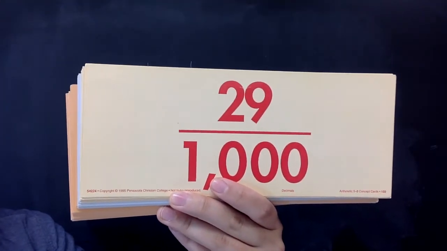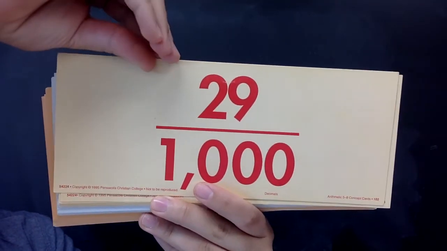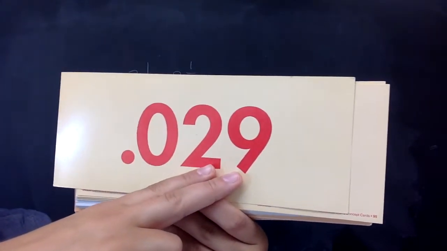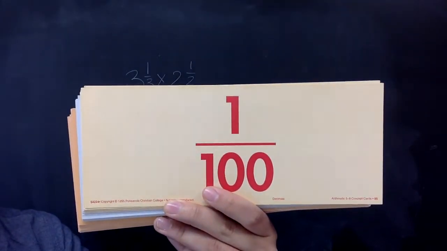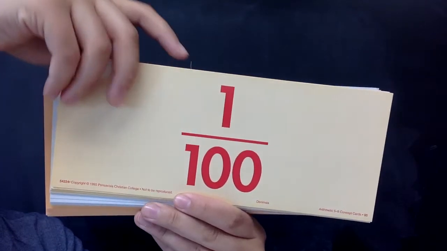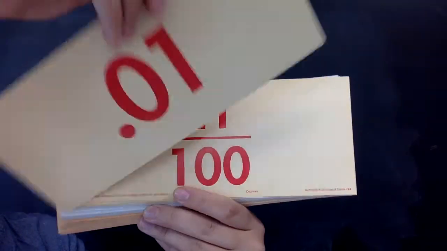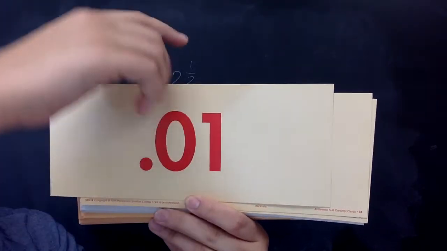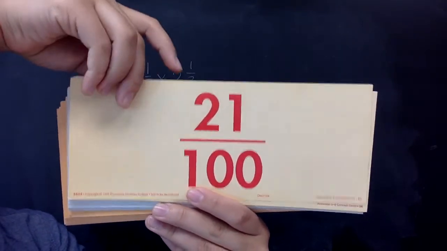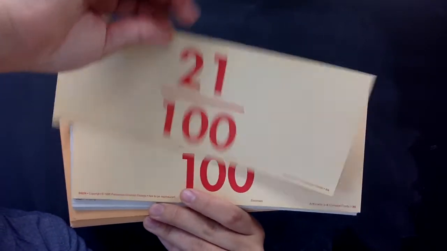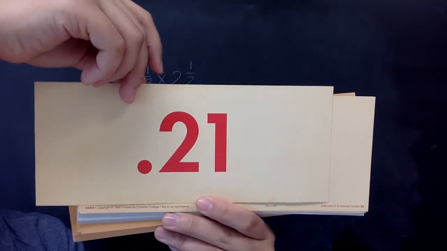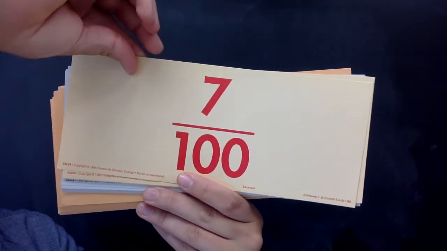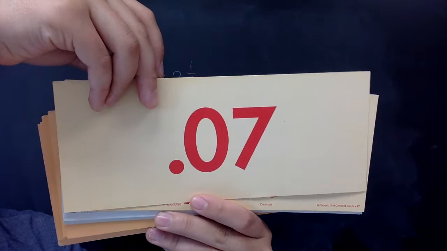0.139. For 29/1000: 0.029, you would read it 29 thousandths. Whole number 29, and you need 3 places because it's thousandths. 1/100: 0.01, just the number 1, but hundredths means it needs 2 places. 21/100 should be written like this, 0.21. 7/100: 0.07.